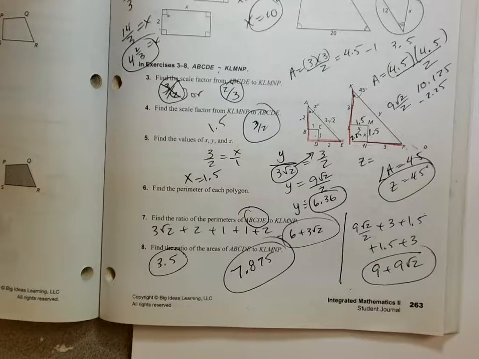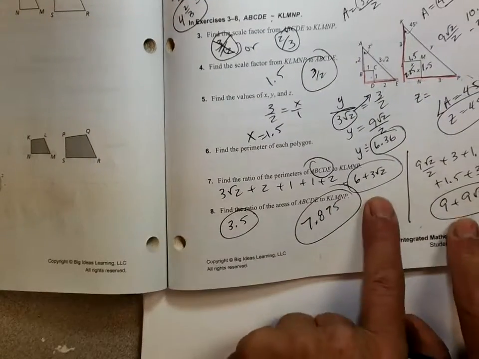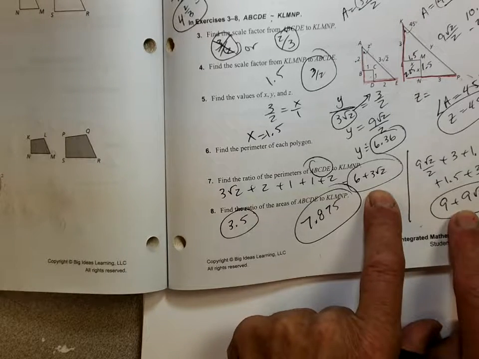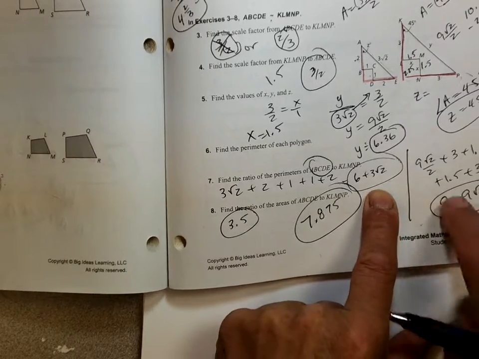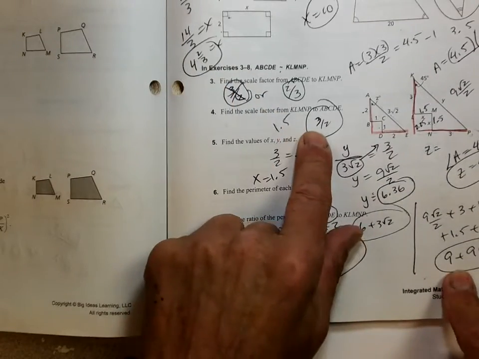Now, big idea. Listen, big idea. You won't see this unless you hear it. Even Cody won't see it unless he listens, because Cody's pretty smart. Now, the perimeters were as big as the scale factor. This one really is 1.5 times bigger. That's my scale factor, right?